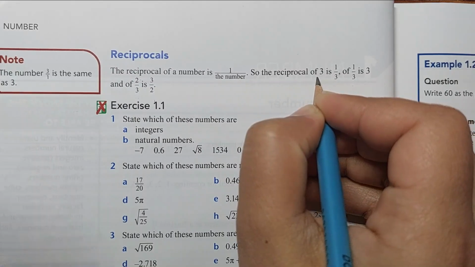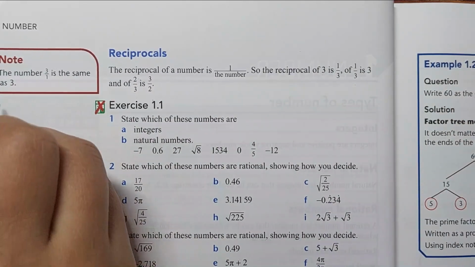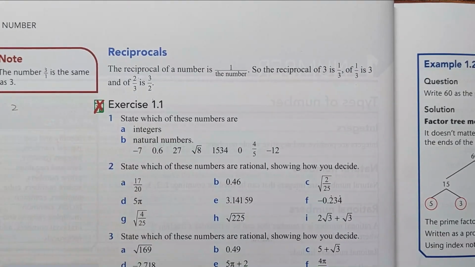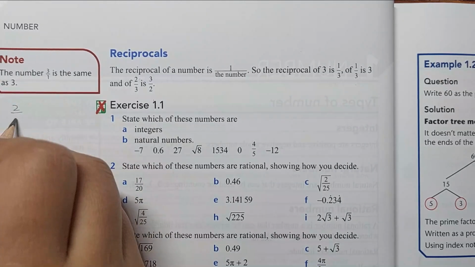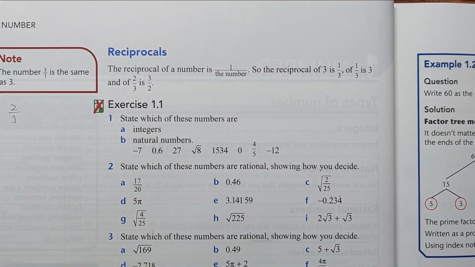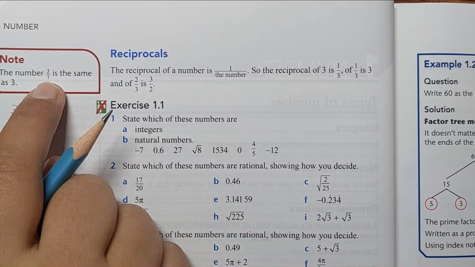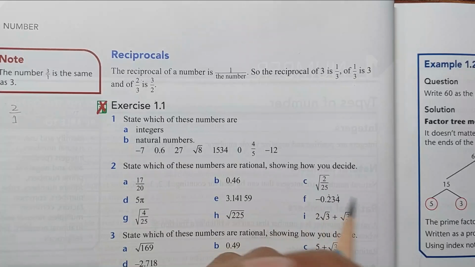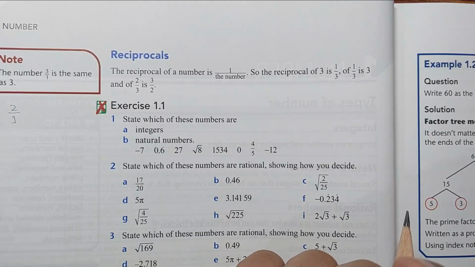I have told you that integers are rational numbers. So if I have the number 2, 2 is an integer and 2 is a rational number. We can write 2 as 2 by 1, in the form a by b, a fraction. So this is the example they are telling us: we can write 3 as 3 by 1, 4 as 4 by 1. All integers can be written in terms of fractions by dividing by 1, right?